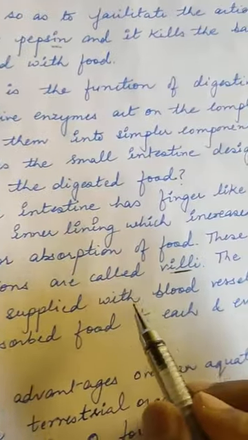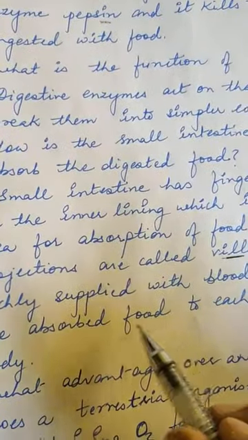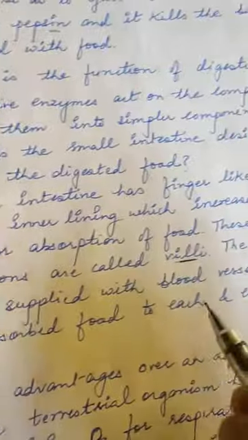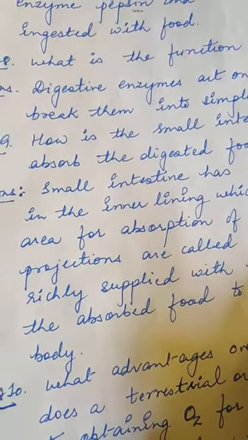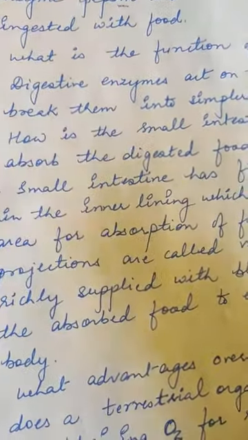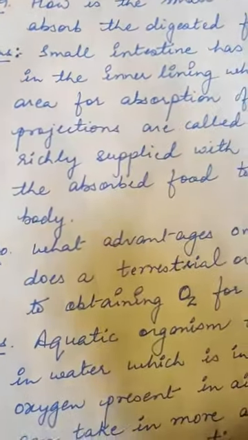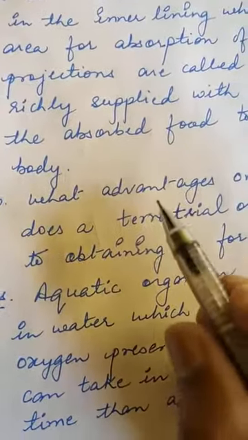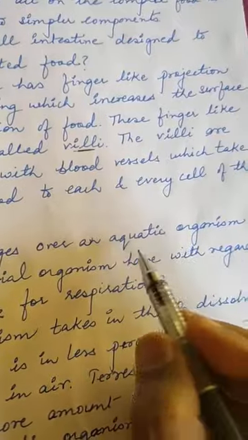The villi are richly supplied with blood vessels. So they are richly supplied with the blood vessels which take the absorbed food, right? They will take the absorbed food to each and every cell of the body, so that each and every cell of the body will get the food, and so that they will carry out the metabolic processes. Clear?